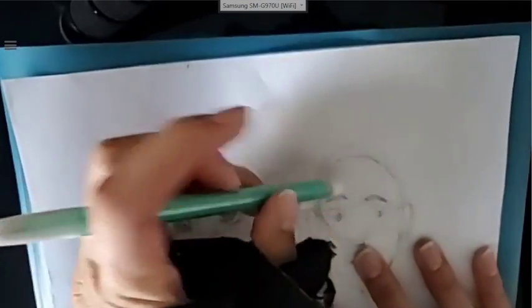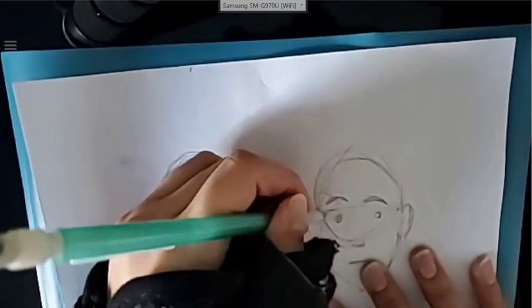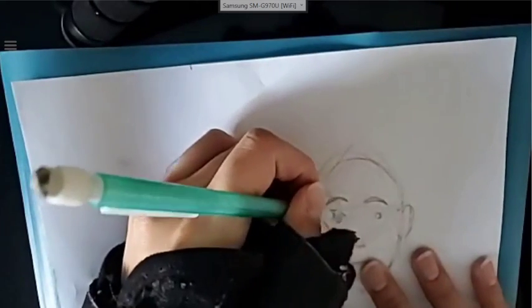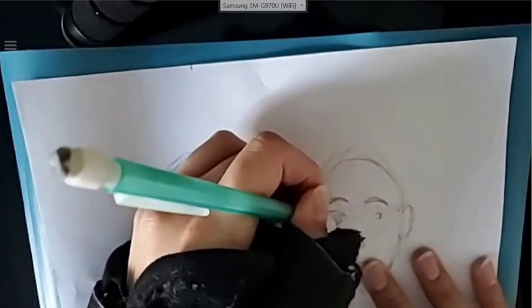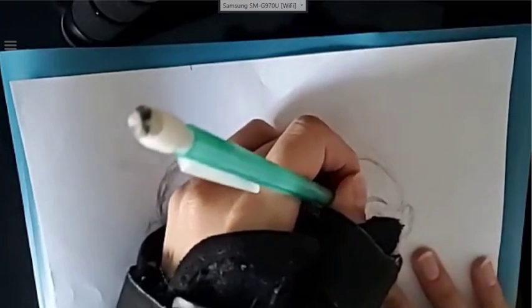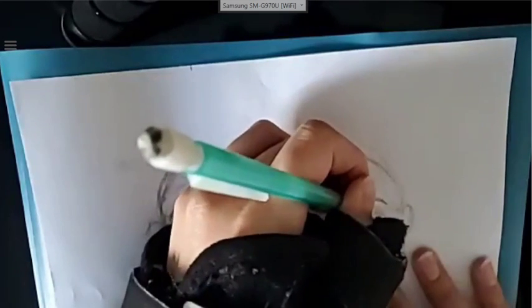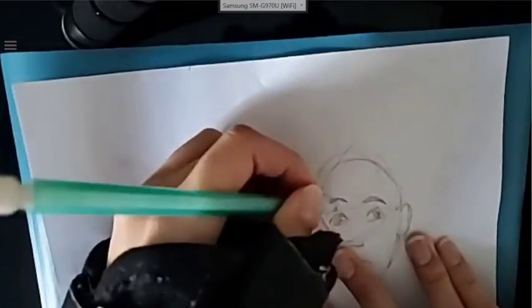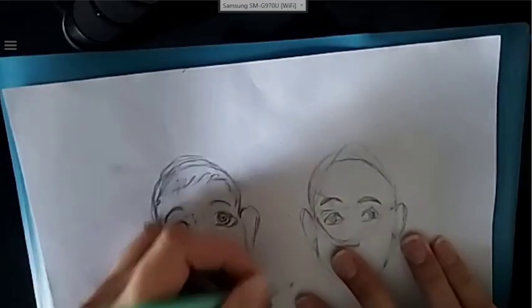So, let's see. So let's draw where the eye would be, draw where it's going.